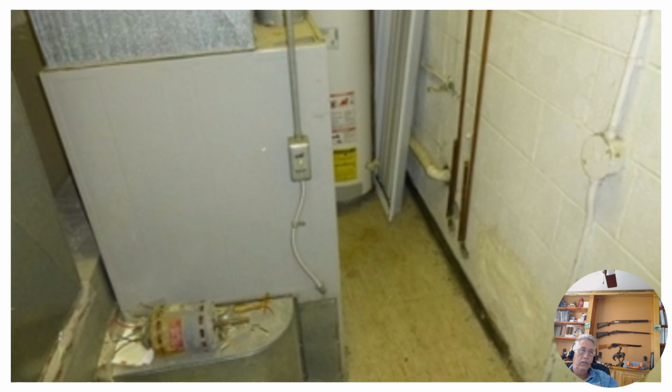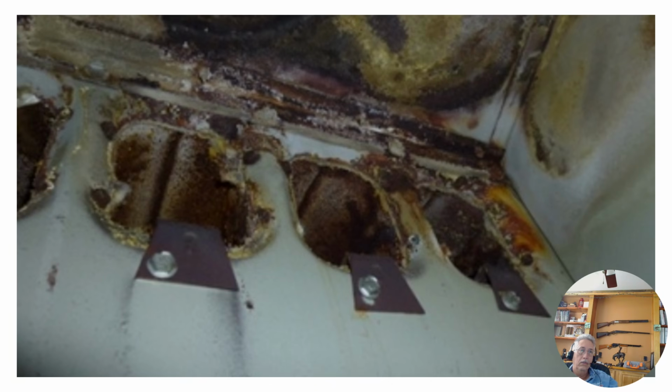There's that furnace. Let's take a look closer. Look how rusted that heat exchanger is. So this is a really old furnace. You don't even see these anymore where you can actually see into the heat exchanger. It's an old furnace.